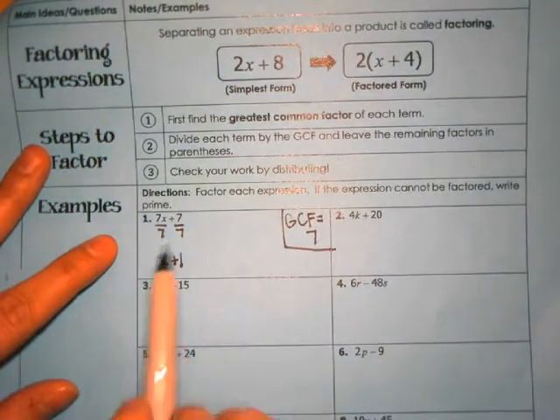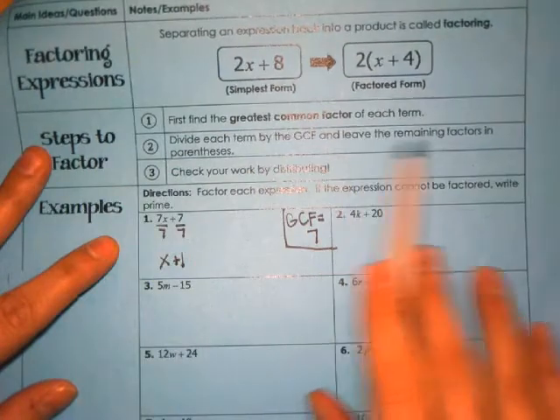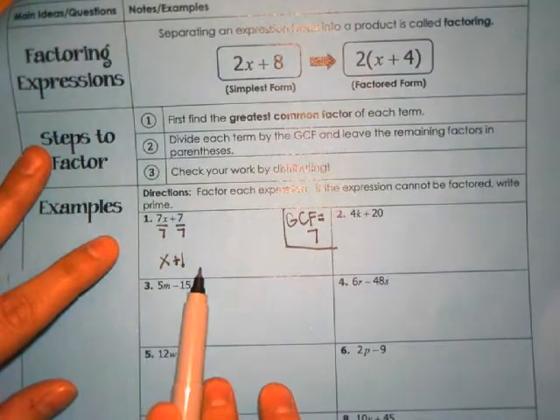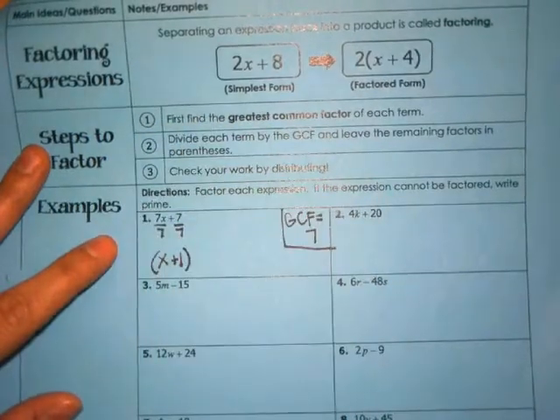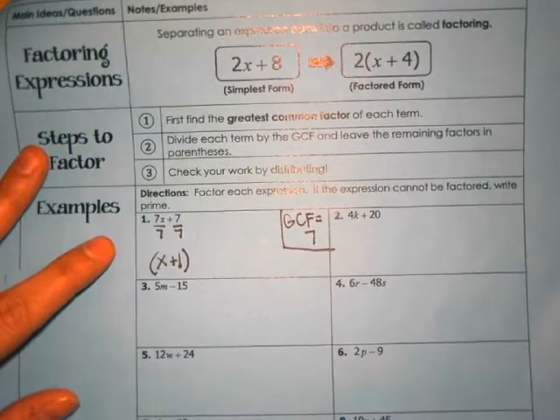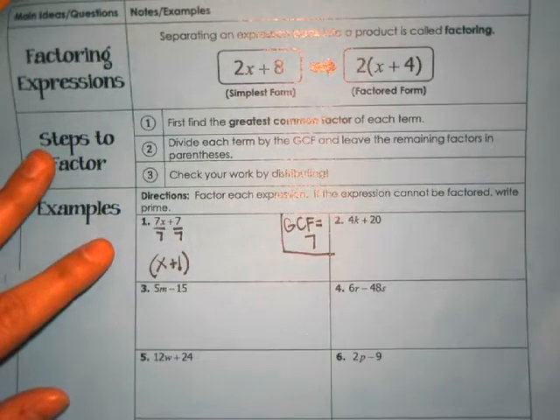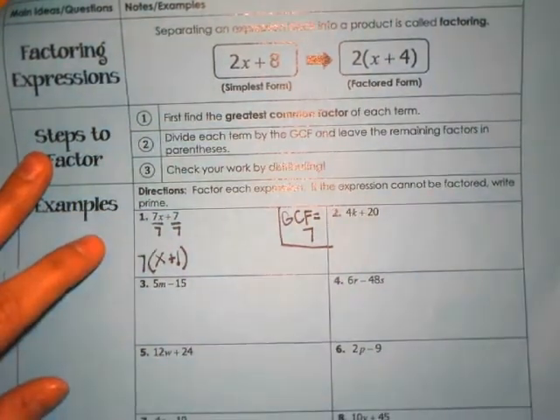So when we divide the greatest common factor out of both terms, you are going to leave the remaining factors, x plus 1, inside parentheses. And then you are going to put the greatest common factor on the outside of the parentheses in front.